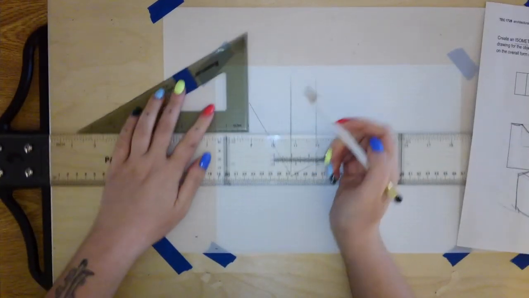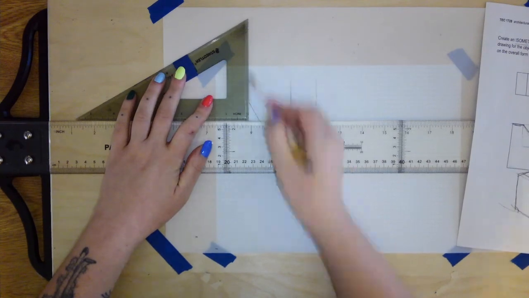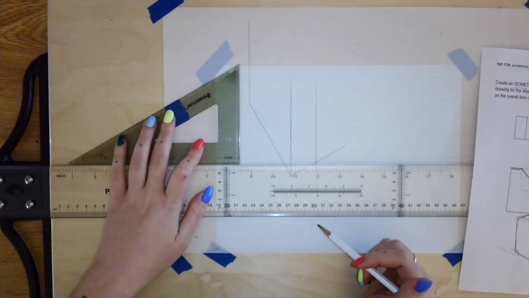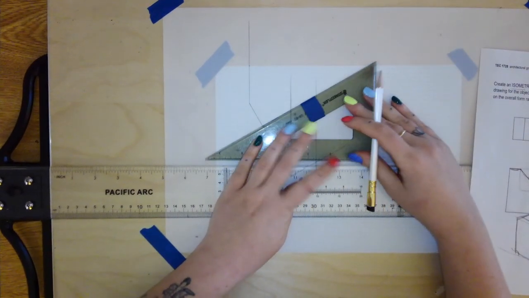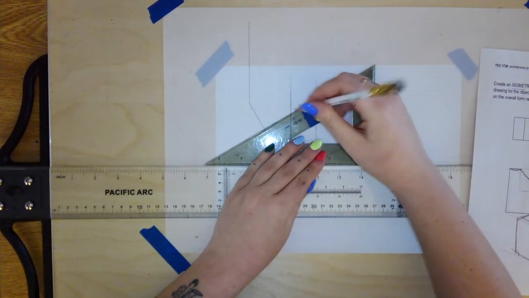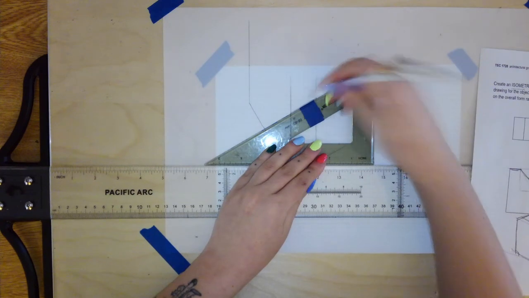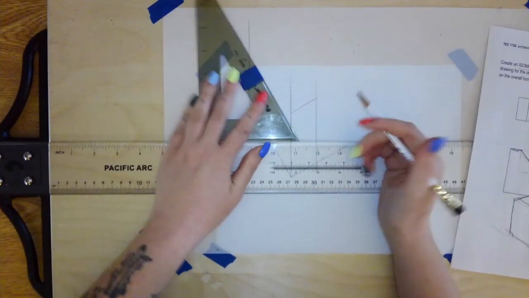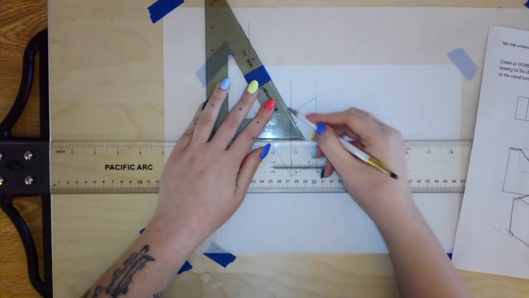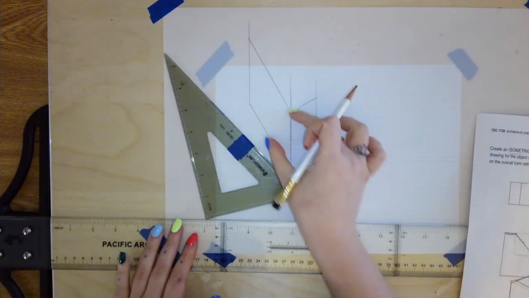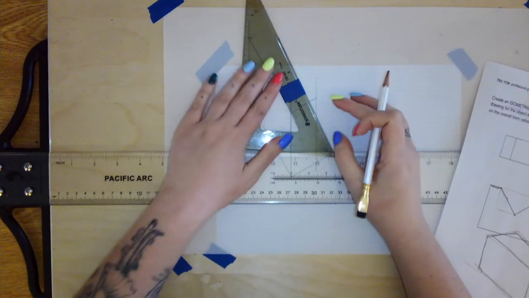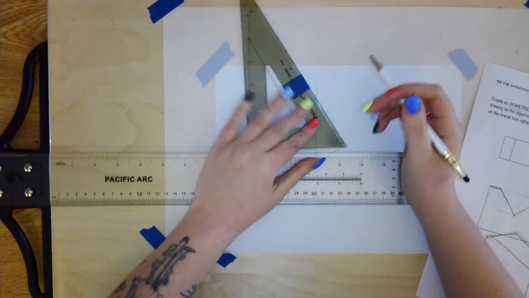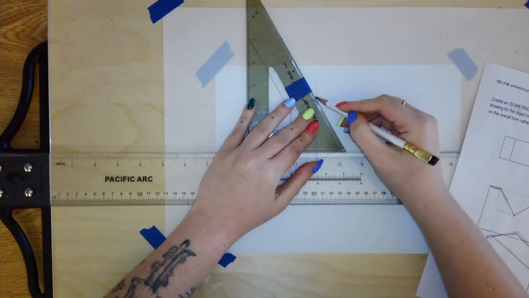So I'm just going to once again establish just an overall bounding box. And I'll say that that's my height. Why not? And so I'm still following parallel lines that are parallel, parallel lines that are parallel, but it's just utilizing two different angles.